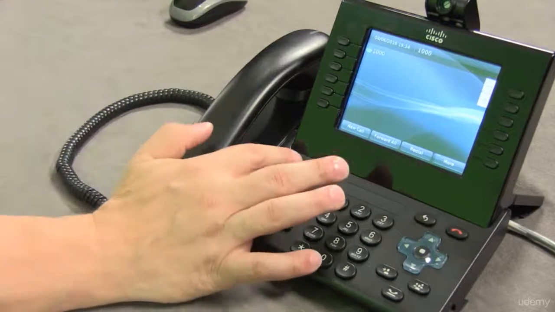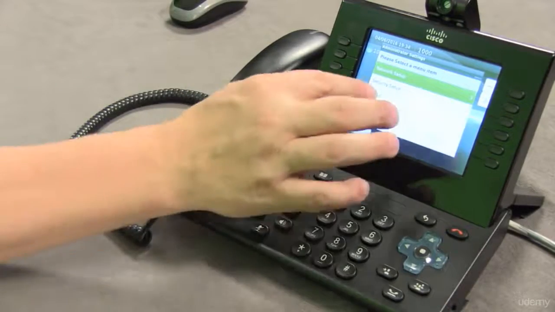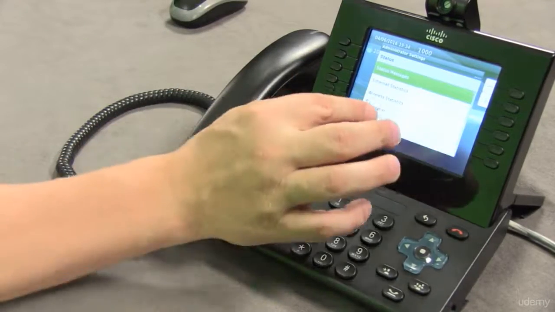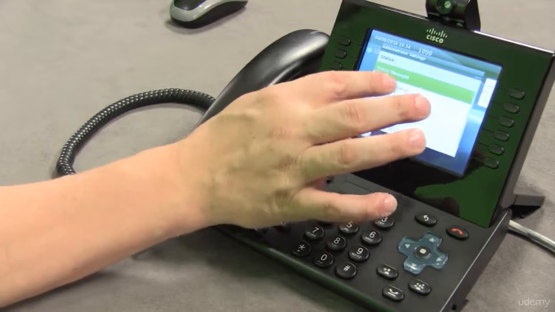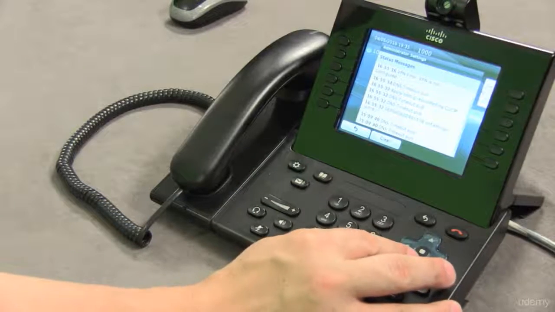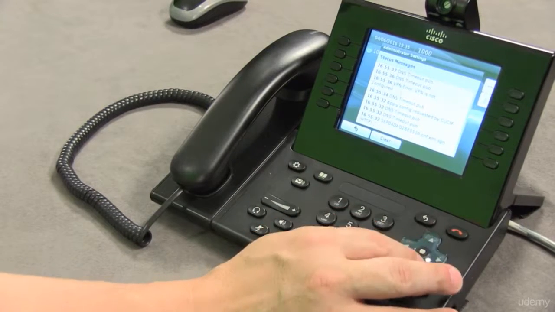So we're going to hit the applications button, go under administrator settings, go under status, and then we'll take a look at the status messages. And what this will show us is the history of this phone, essentially over the period of time, all of the different messages that have come up during the registration process, during the boot up process, during an active call, or even a call completion process. And we can scroll through this and identify any kind of particular issues.